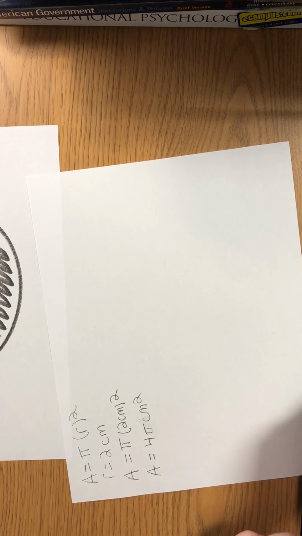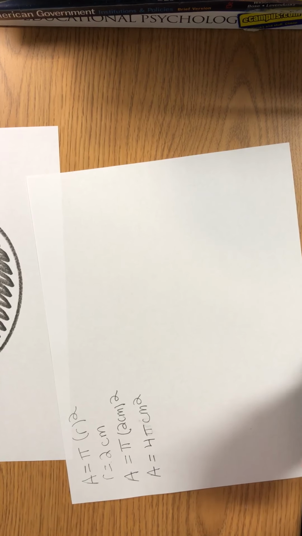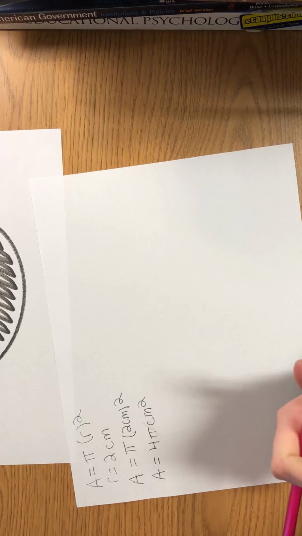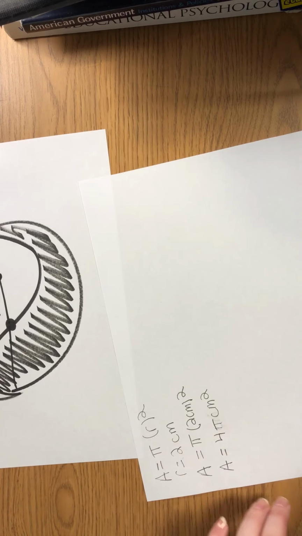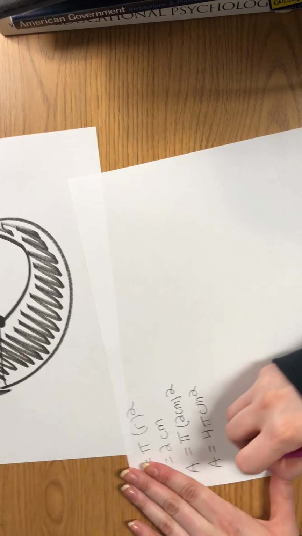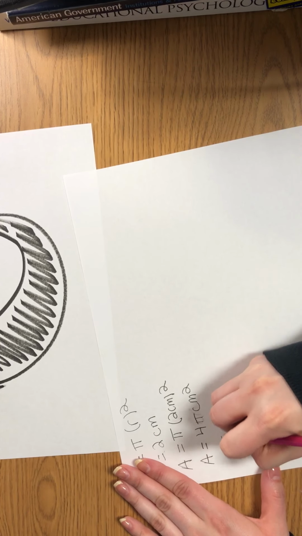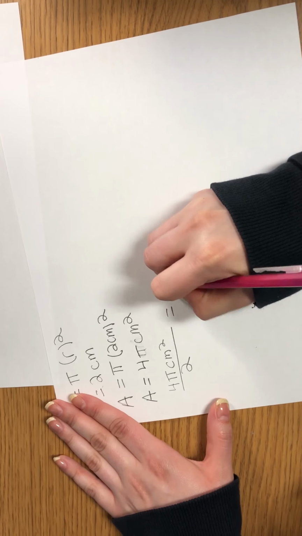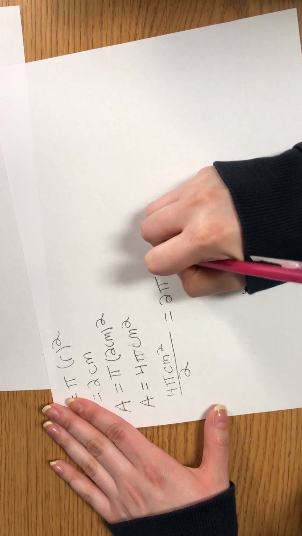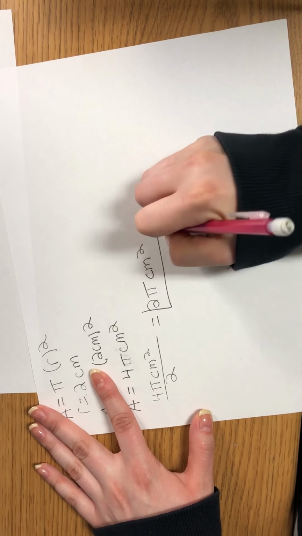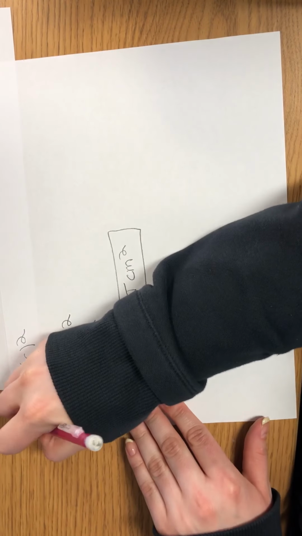And so now we know that the area of the shaded region is equal to the area of the circle, which we just found, divided by 2. So we're going to take our 4 pi centimeters squared and divide that by 2. So we get our answer to be 2 pi centimeters squared. And there's our answer for part C.